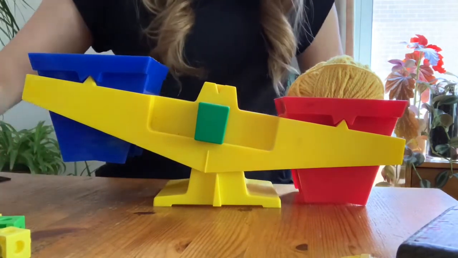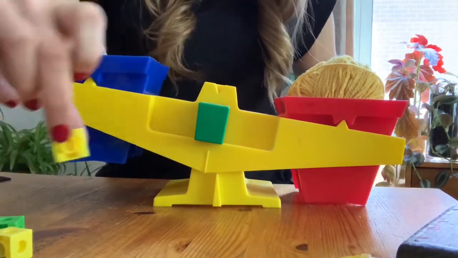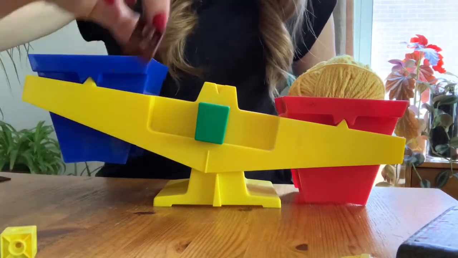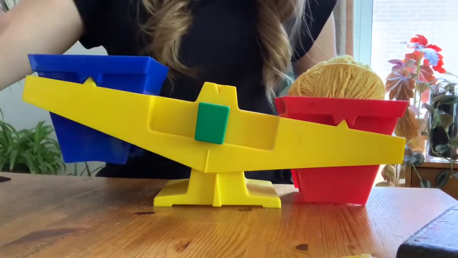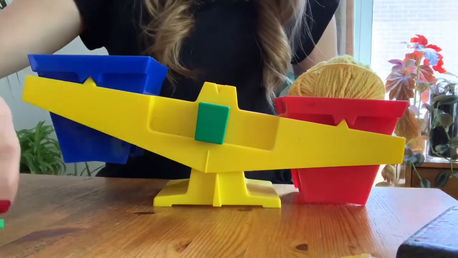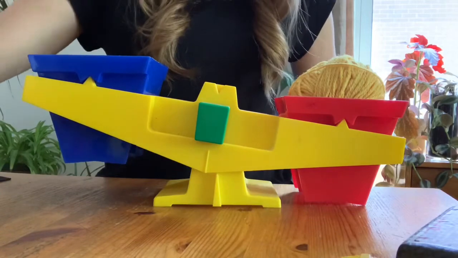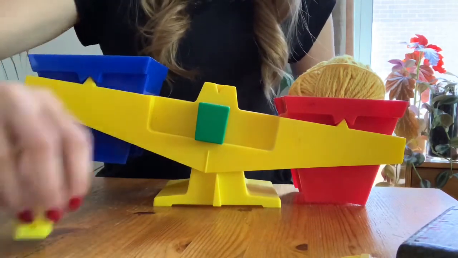Let's see. 1, 2, 3, 4, 5, 6, 7, wow, 8, 9, 10.